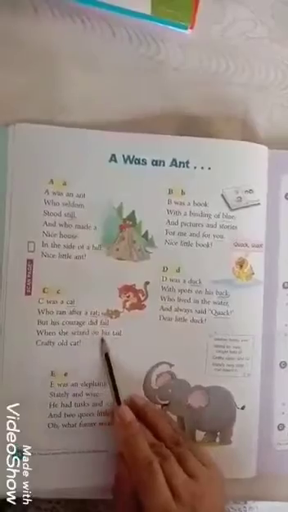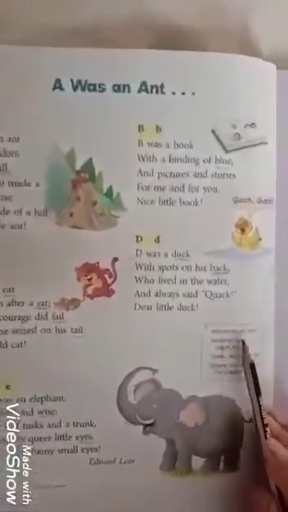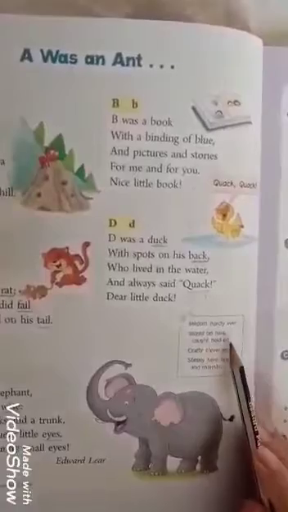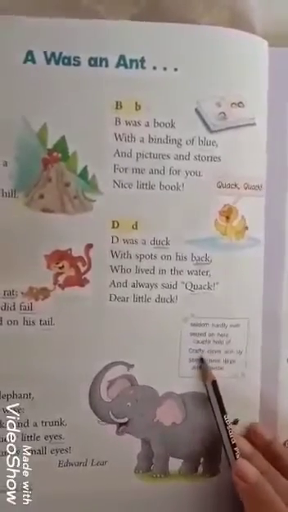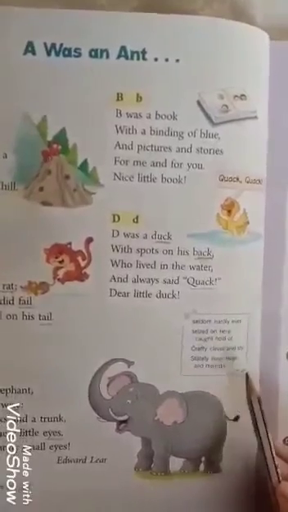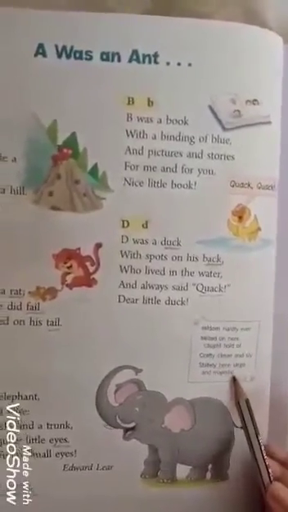Meanings are in blue color. Here we have seldom, seized on, crafty, stately. So let us read the meanings. Seldom, hardly ever. Seized on, here, caught hold of. Crafty, clever and sly. Stately, here, large and majestic.